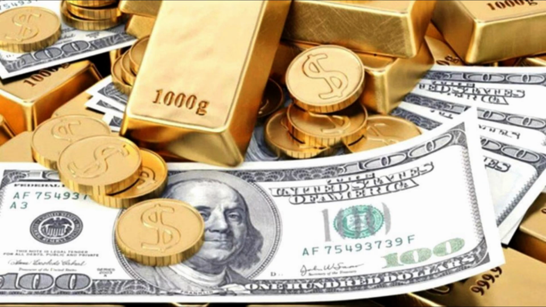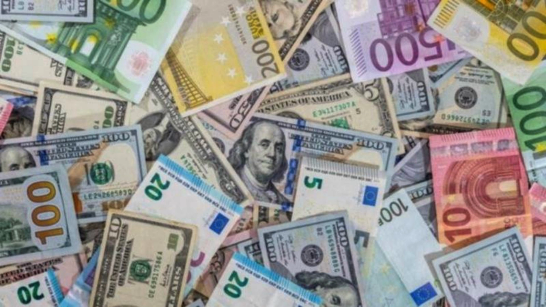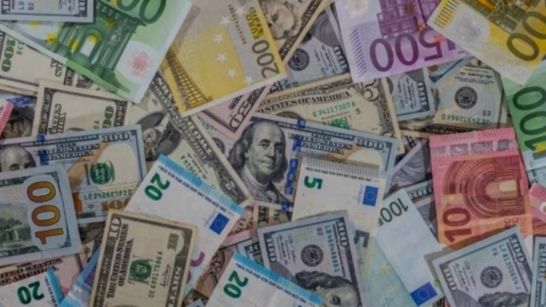For example, suppose the US dollar strengthens relative to the euro. In that case, American consumers will be able to purchase more European goods and services for the same amount of dollars, making European imports cheaper. On the other hand, European consumers will need more euros to purchase the same amount of American goods and services, making American exports more expensive.